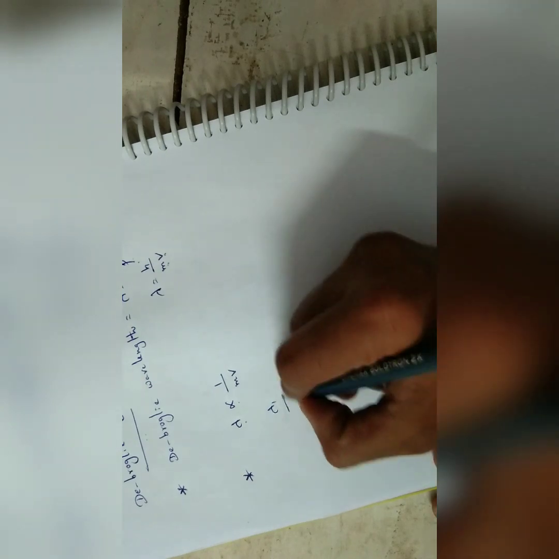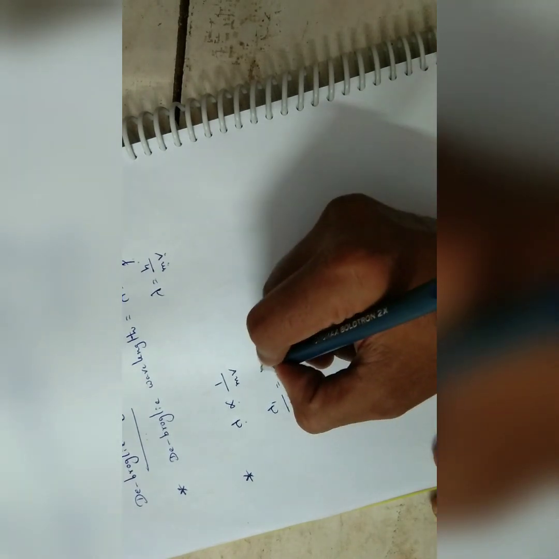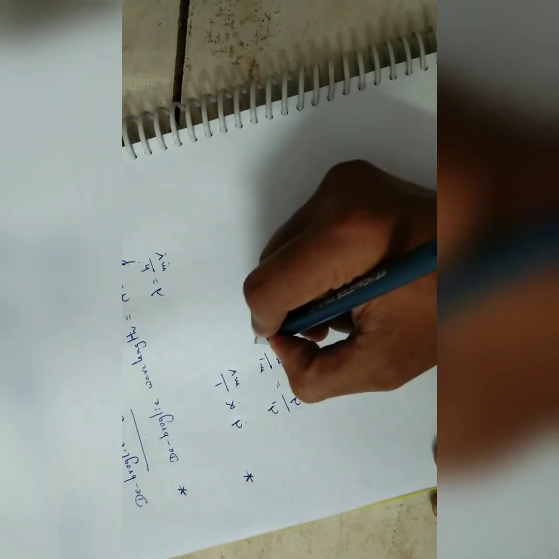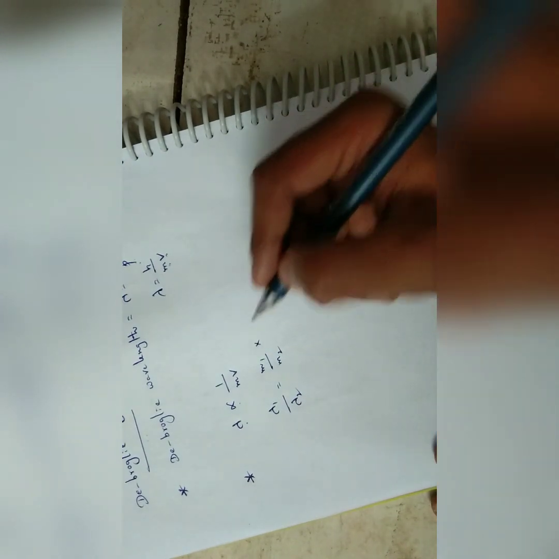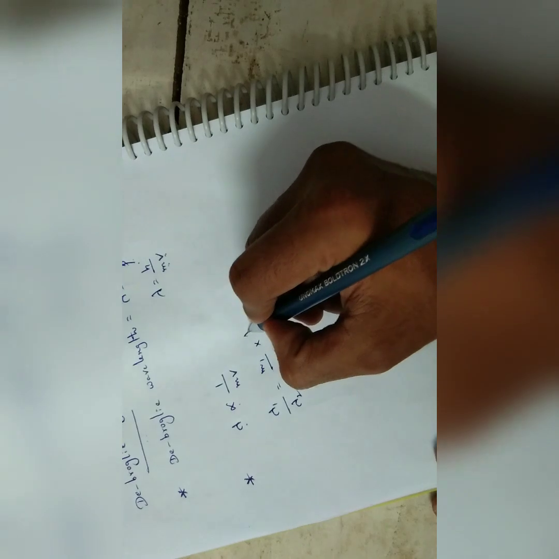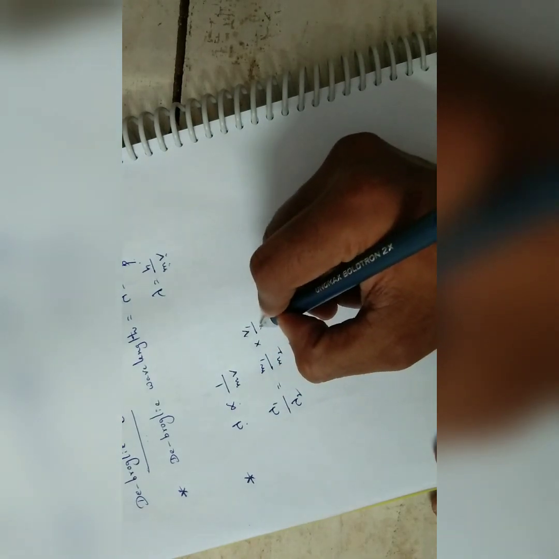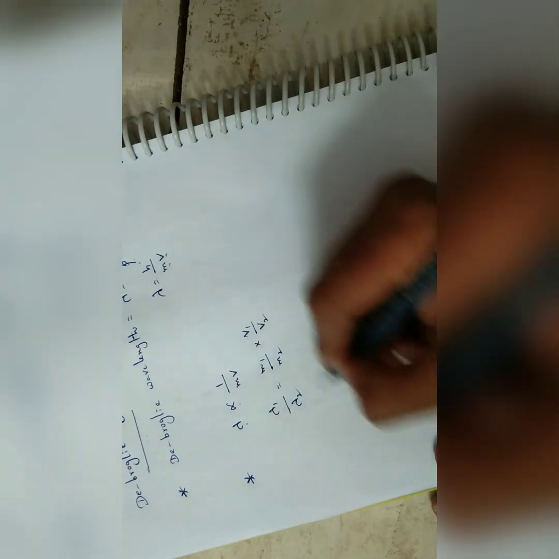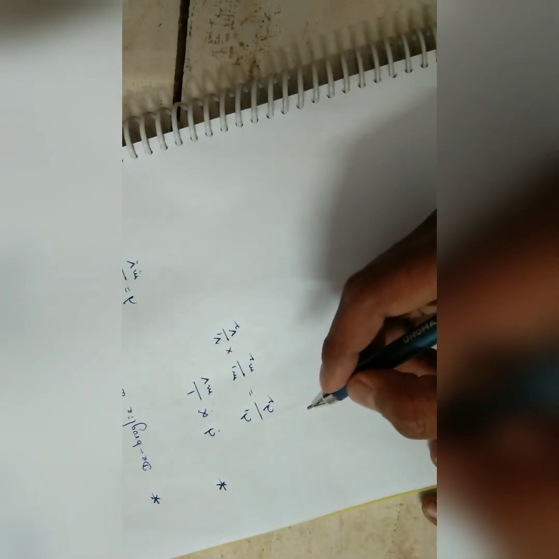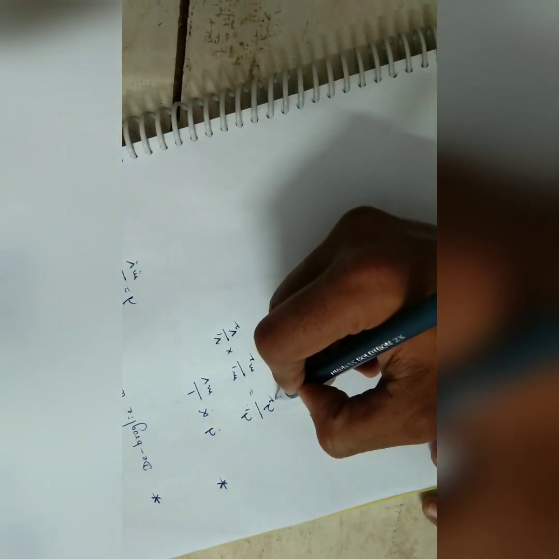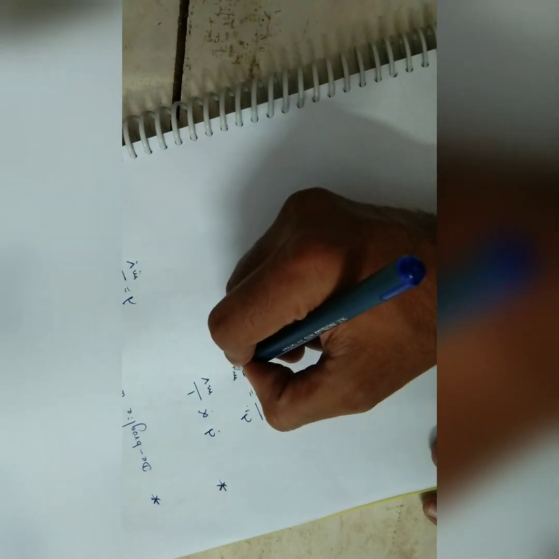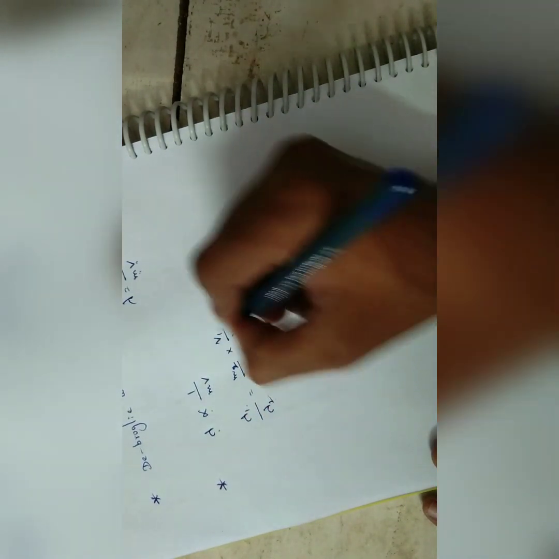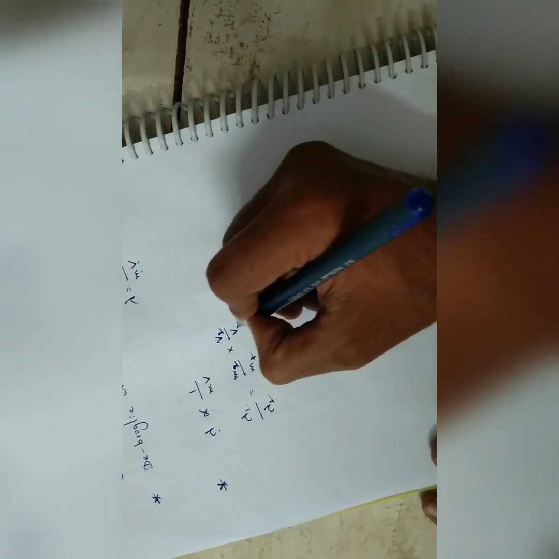With that, lambda 1 by lambda 2 is equal to m2 by m1 into v2 by v1, since mass and velocity are in the denominator.